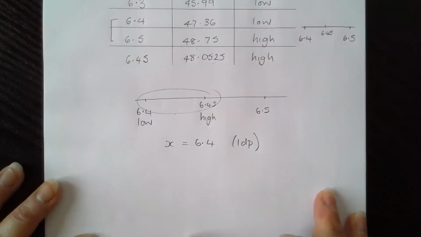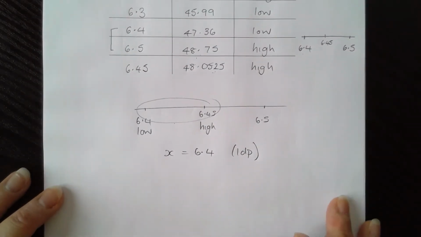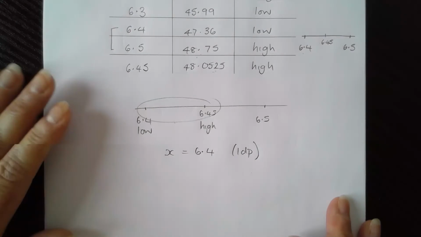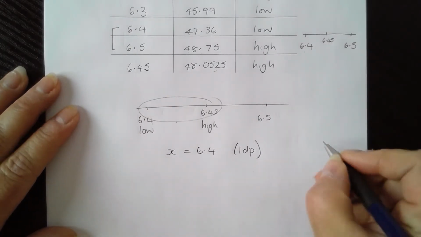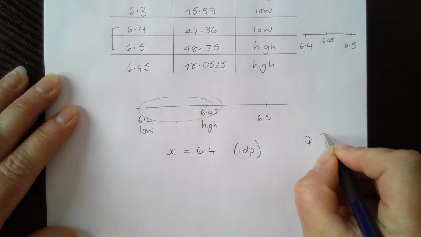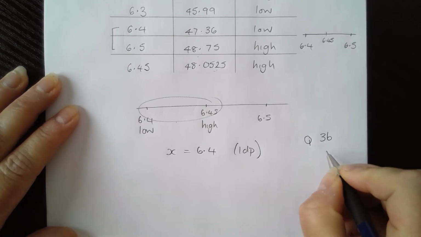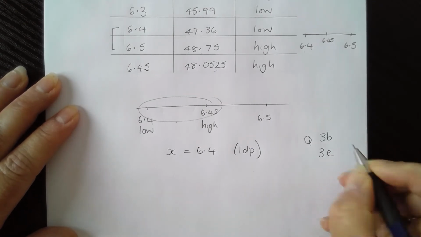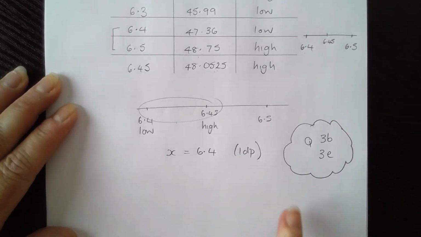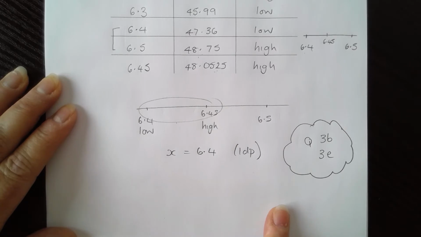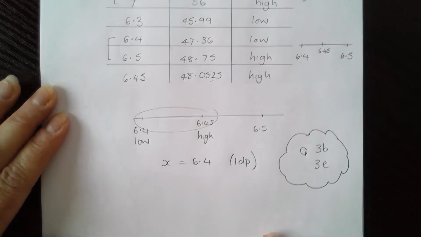So pause the video and try questions 3b and 3e only, using this table method, and again about 10 minutes.